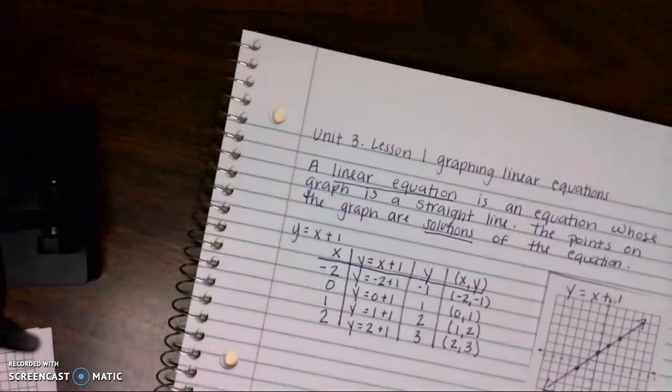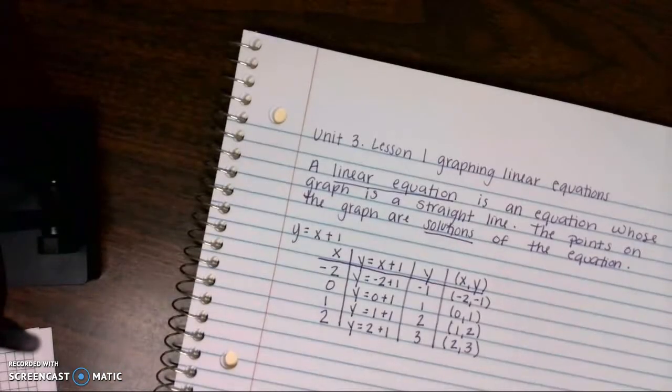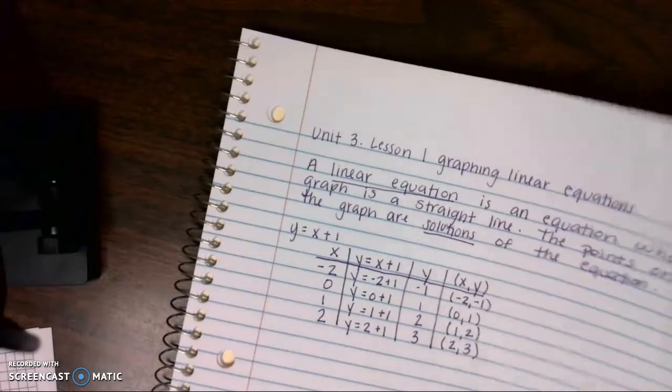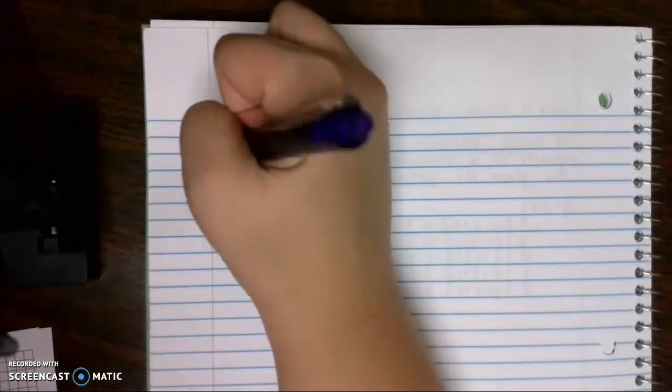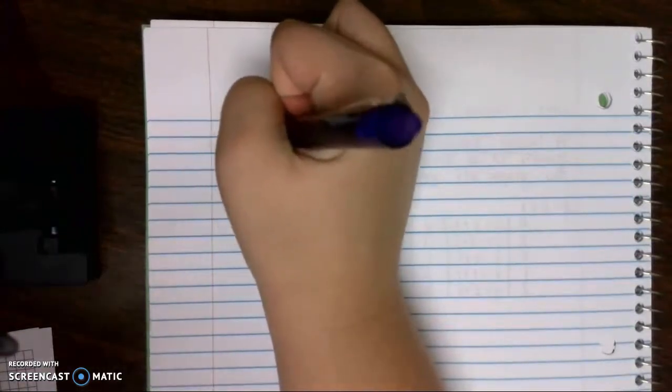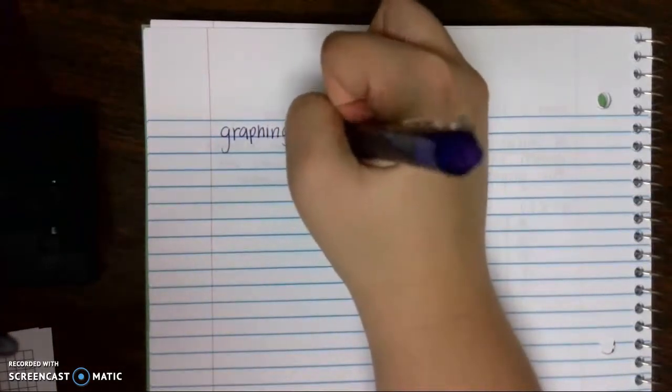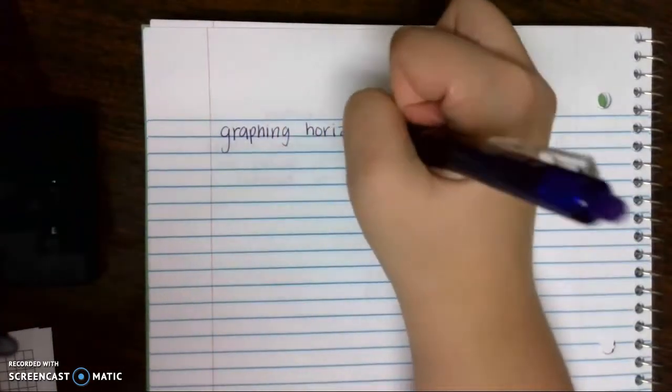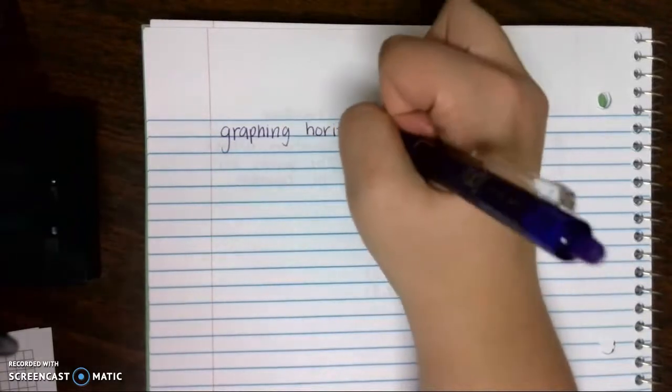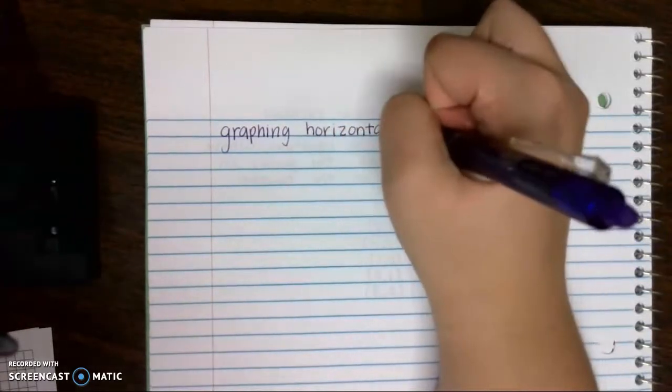So I'm going to flip to the back and look at those. So we are on the back. There's 2 special kinds of graphs that we need to know about. And those are graphing our horizontal and vertical lines. Horizontal, straight across. Vertical, straight up and down.